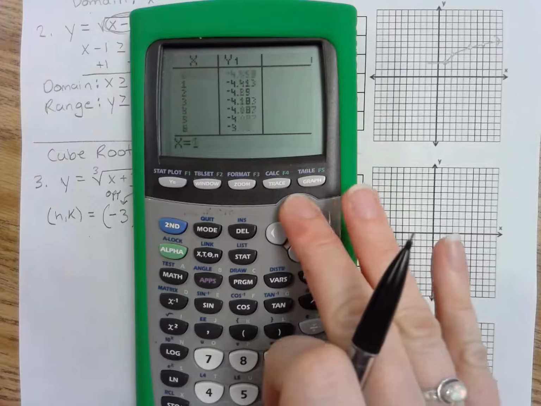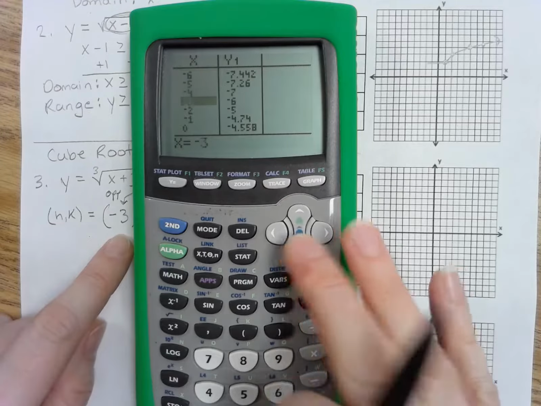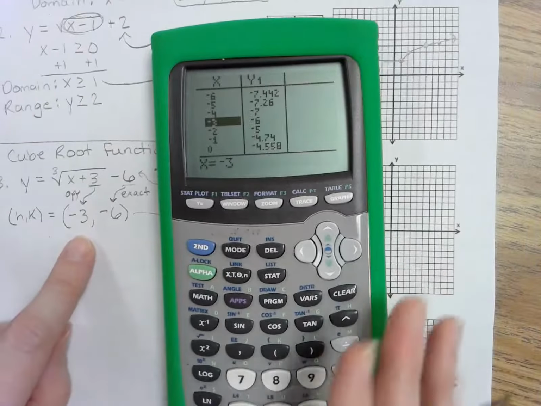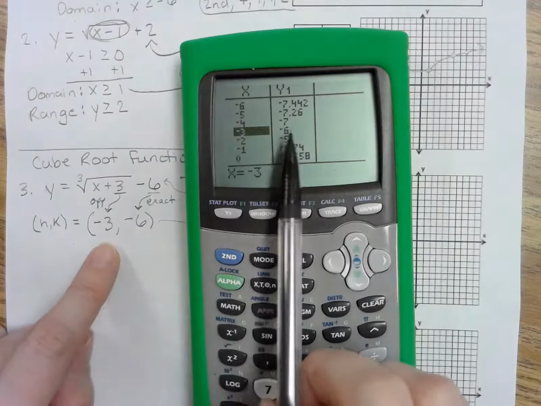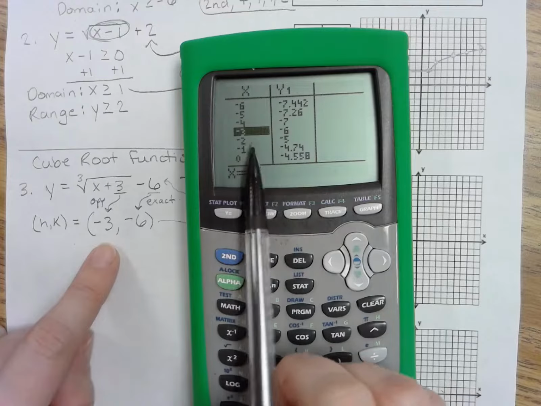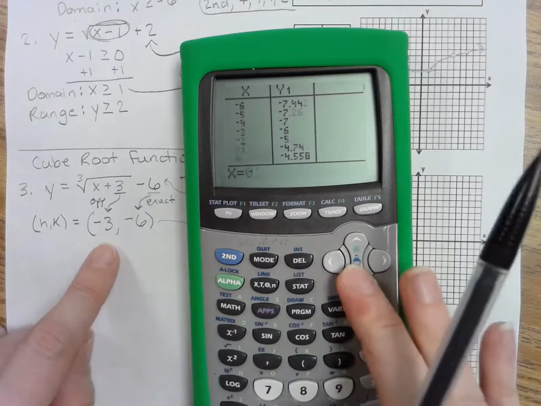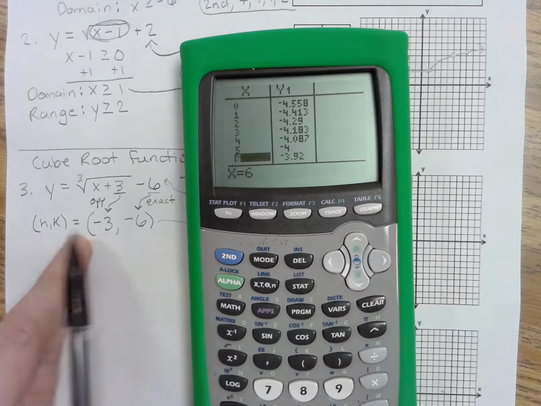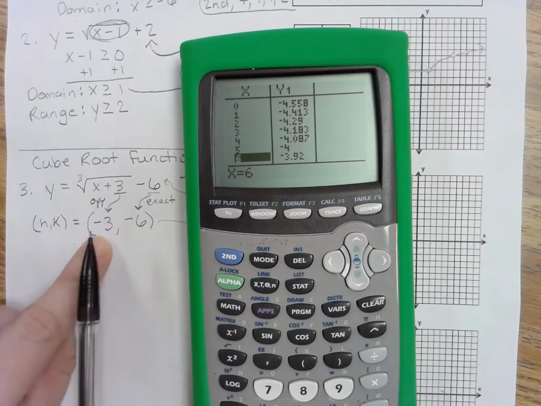We said it was at (-3, -6). This is a good way to check to make sure you're naming your (h, k) correctly. (-3, -6) is what it should be. But let's say that maybe accidentally you wrote down the (+3, -6).